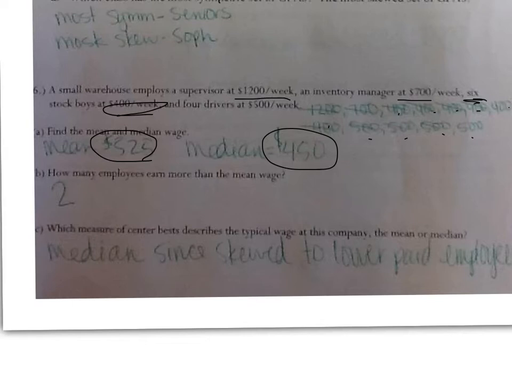Or you could do it by hand. Add them all up, divide by 12, and you get 525. Remember to find the median by hand, you just cross them out in order. Not this guy, not this guy, not this guy, not that guy. And you just work to the middle. The middle happens to be between 400 and 500, so you take the average and you say it's 450.